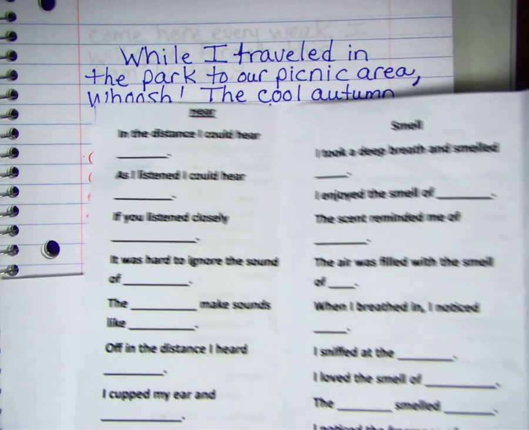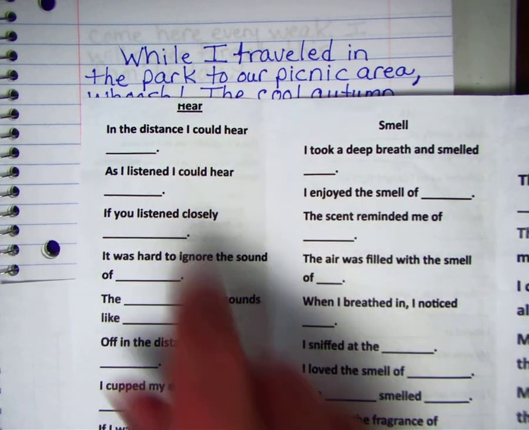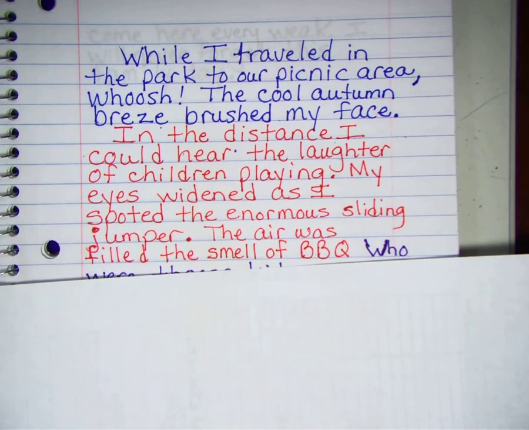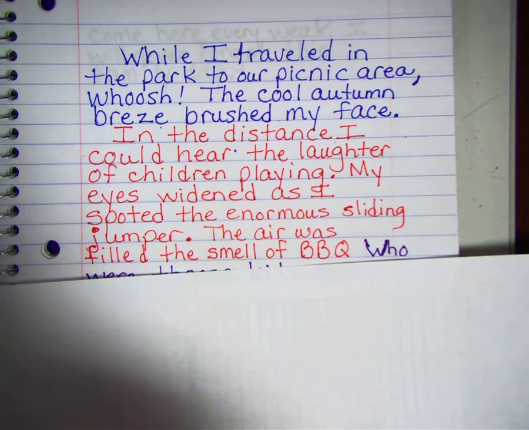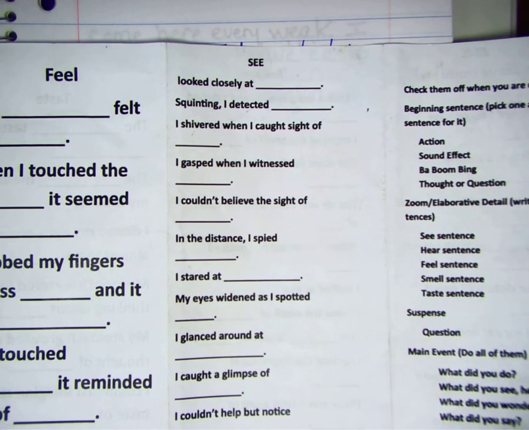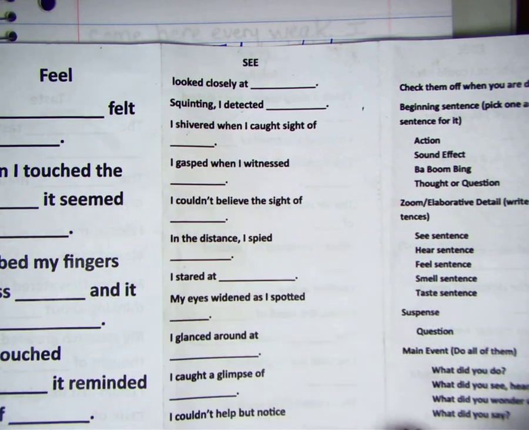Now, "in the distance" comes from right here, from the hearing part of the five senses. In the distance, I could hear the laughter of the children playing. That is the hearing part of the five senses that describes the elaborative detail. I'm describing what's going on in the park. Now, the next part, my eyes widened as I spotted the enormous sliding jumper. That part, "my eyes widened," comes from the C part of the sentence starters right here. My eyes widened as I spotted.